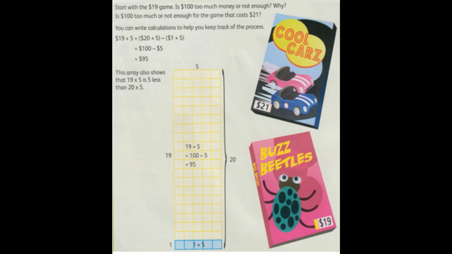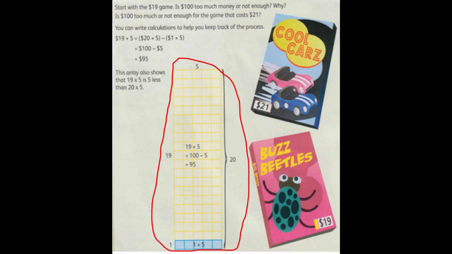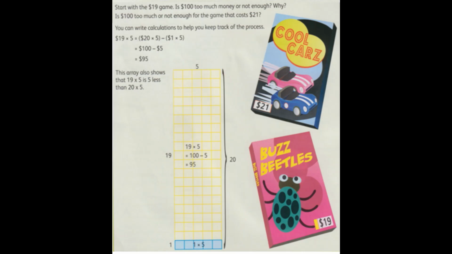All right, so let's look at the next one. The next sentence says, you can write calculations to help you keep track of the process. So here's where I'm going to focus on solving the problem, the calculations part here. And again, I repeat, the base 1 blocks that you see here are just a visual tool regarding this problem. It's not intended to be used for every problem that we do from here on out. It's just to help you see it.